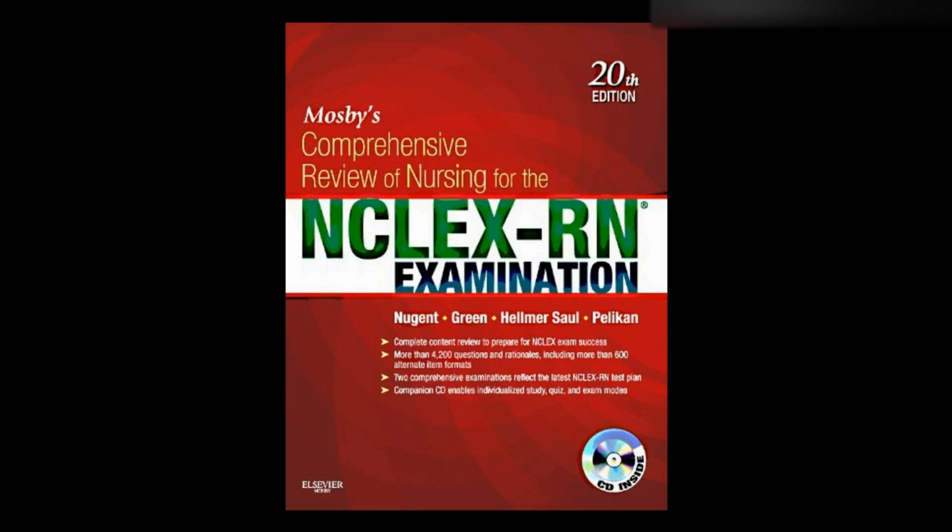49. Which client should the nurse assess first after receiving the shift report? 1. The client with the right above the knee amputation who is complaining of right foot pain. 2.